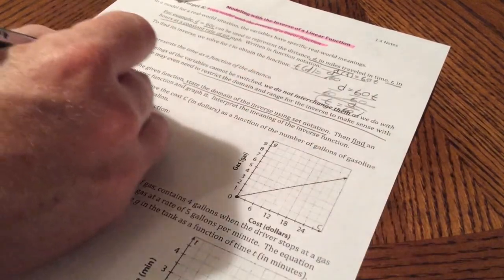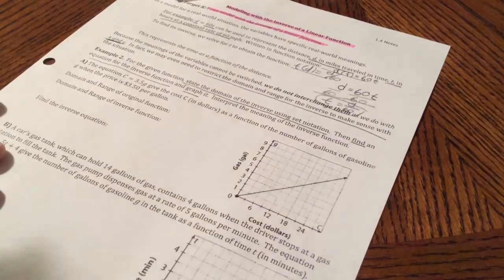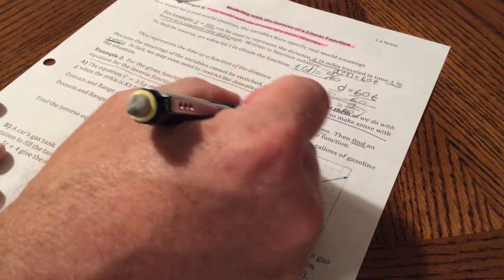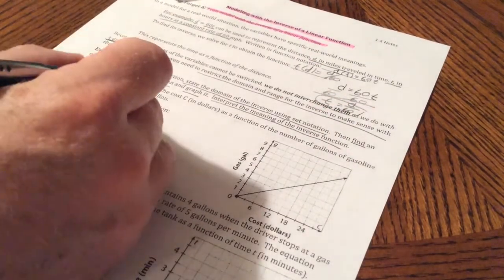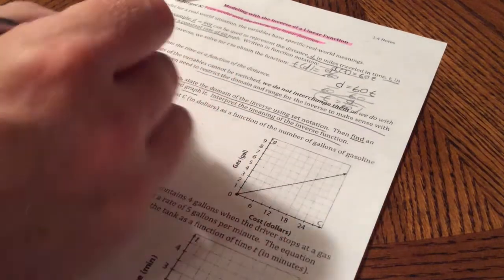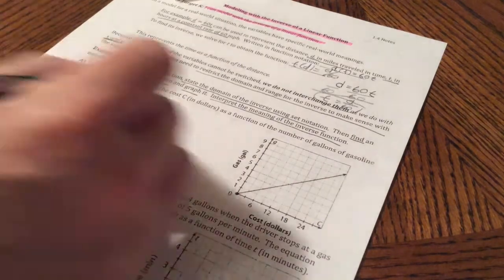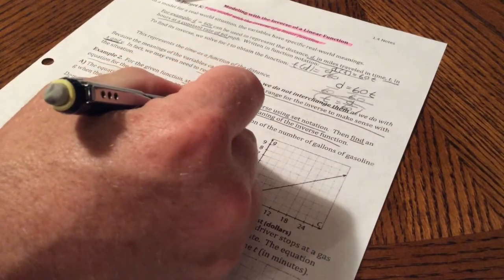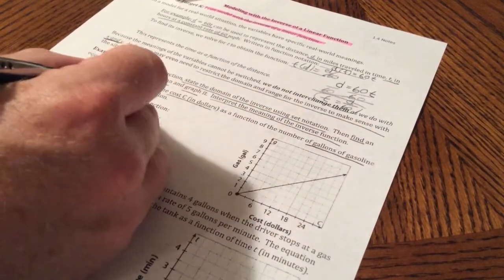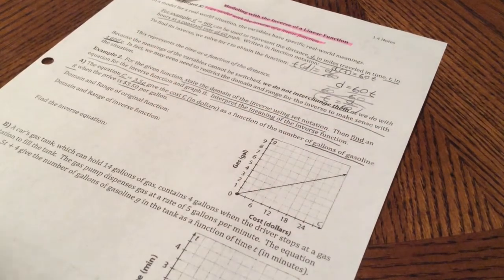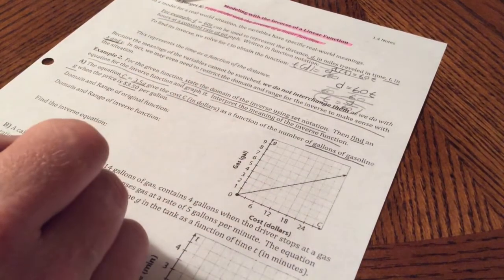Find an equation for the inverse of the function and graph it. And interpret the meaning of the inverse of the function. So let's interpret the meaning of the inverse of the function. All right. So here we go. The equation C equals 3.5G gives the cost in dollars as a function of the number of gallons of gasoline G when the price is $3.50 per gallon. All right. So this is cost in relation to gallons.